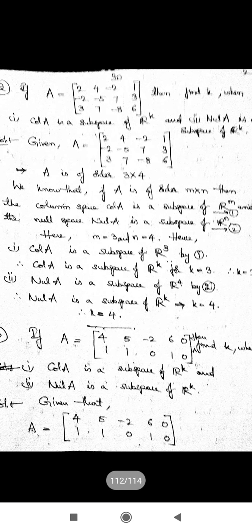And moving on to the second bit, null A is a subspace of Rn by equation 2. Now applying that equation 2, we can say that null A is a subspace of R4. Here the number of columns in the matrix A is 4, because the number of columns in matrix A is denoted by n, and that n here is equal to 4.